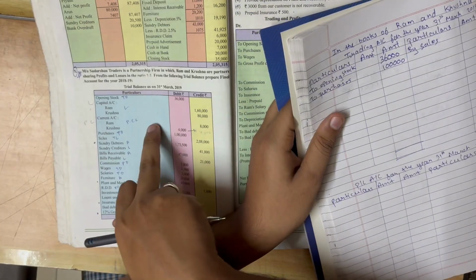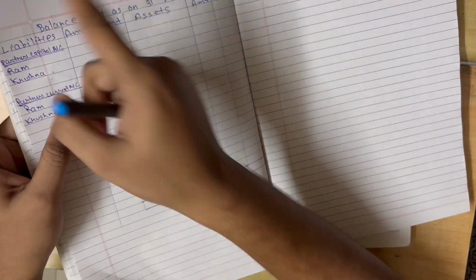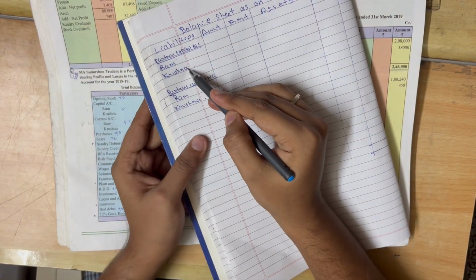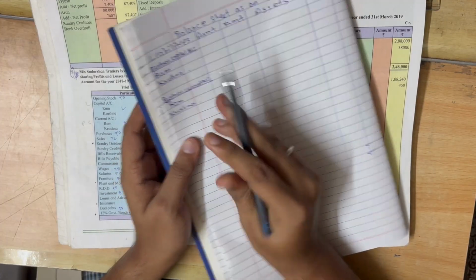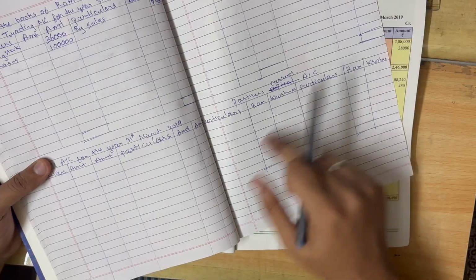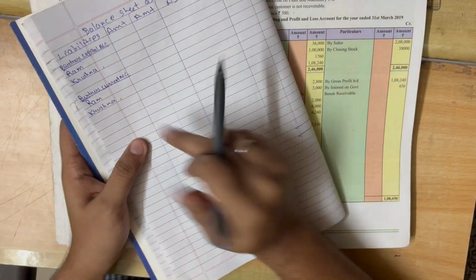Okay, so first opening stock is done. We have the respective balances. First the capital balance is given. We'll write directly on the liability side: partners capital account Ram and Krishna, partners current account Ram and Krishna, and we are making the partners current account here. Calculation we'll do here, we'll get the answer and the balance and we'll put them here, so no worries.